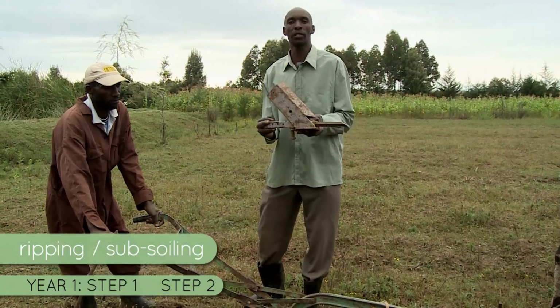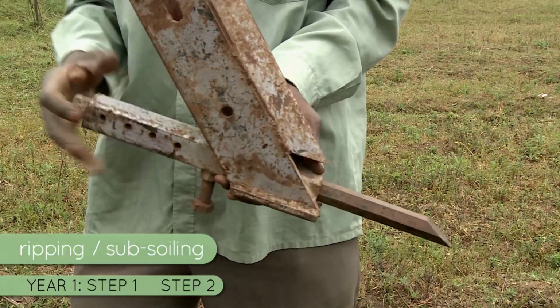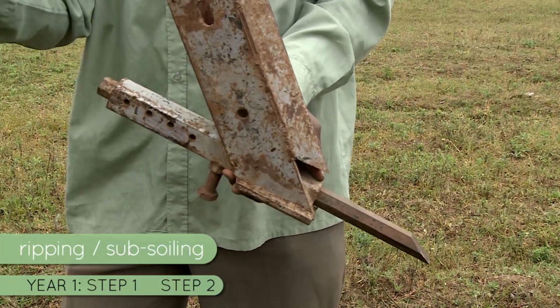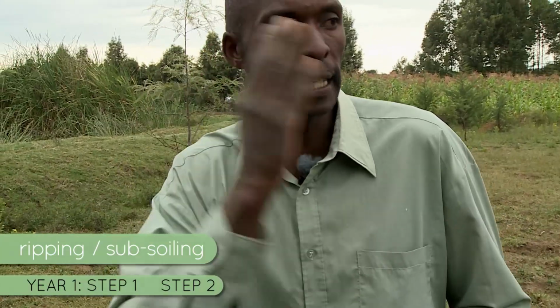And the advantage of this equipment is that they only open the line, they will expose no soil on top of the surface. It is very important when opening those lines, put in mind the recommended spacing of that particular crop that you are going to plant.